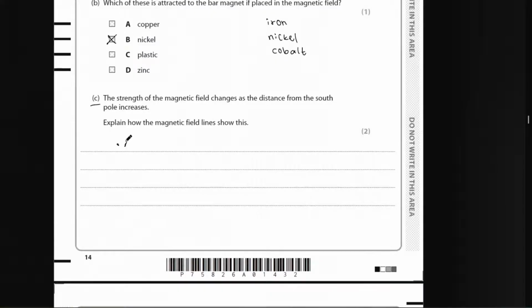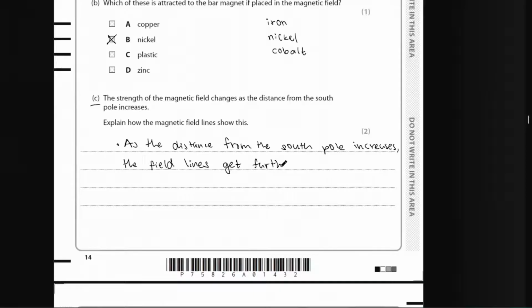So we can write, as the distance from the pole, or south pole, increases, the field lines get further apart from each other, indicating a weaker field strength.